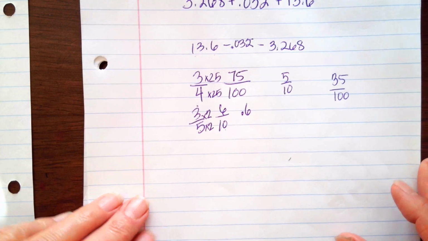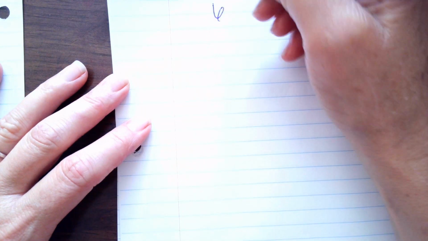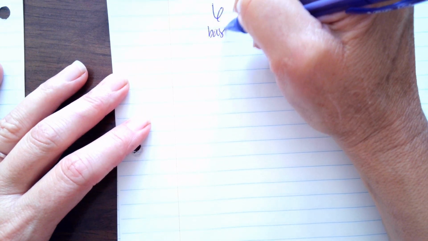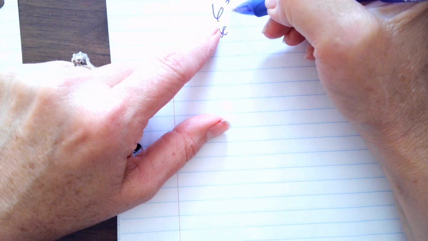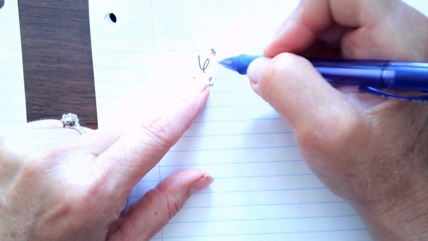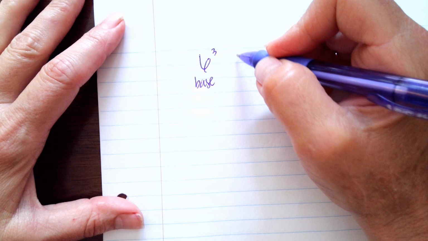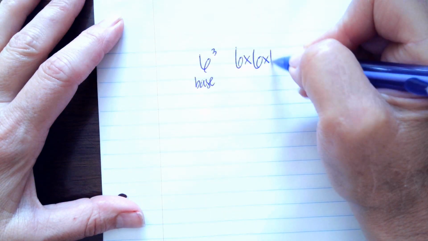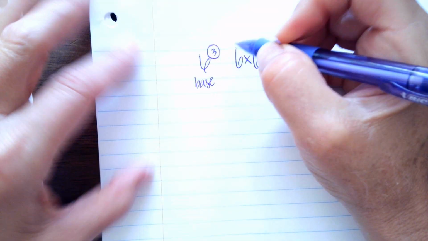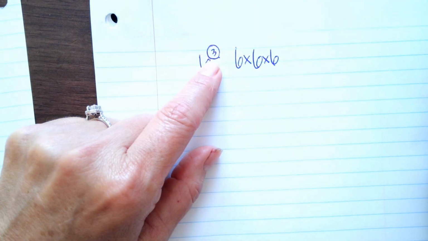Okay, so I'm going to make it right now. We're going to do exponents first. We have 6 as our base, and then we have 3 as our exponent. It does not mean 6 times 3. It means the base times the base times the base, however many times the exponent tells us to multiply.